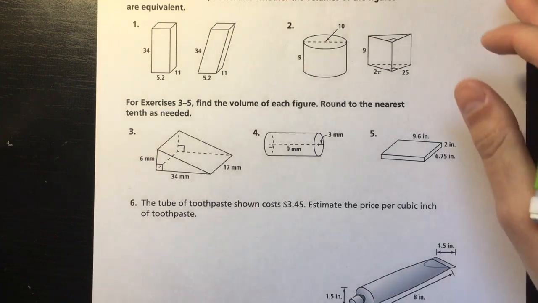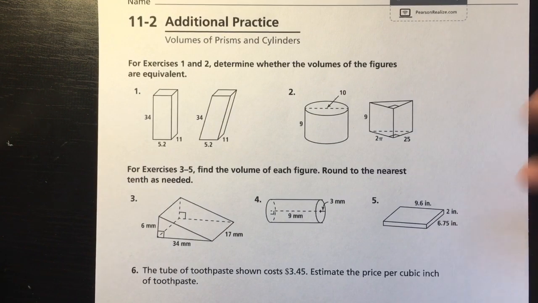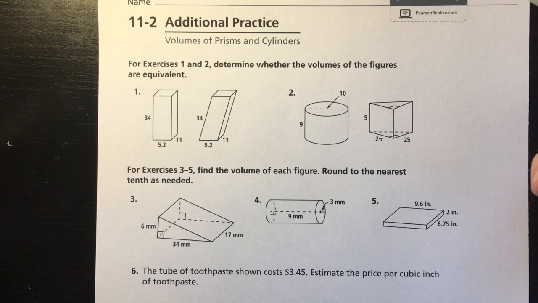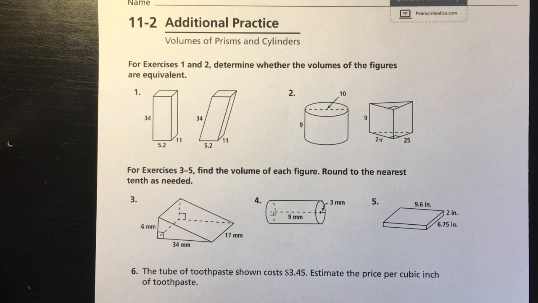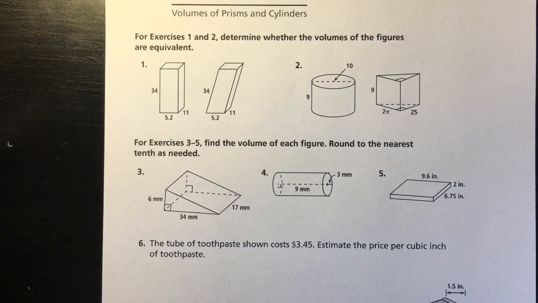But essentially, to find the volume of any prism or cylinder, you're basically just going to find the area of the base of the shape and then multiply it by the height, or multiply it by the length. Oftentimes, when completing problems such as these, you'll hear terms such as base times height, or length times width times height, and a lot of these terms can be used interchangeably, and that's not as important, just as long as the concepts are the same and you use the same method.